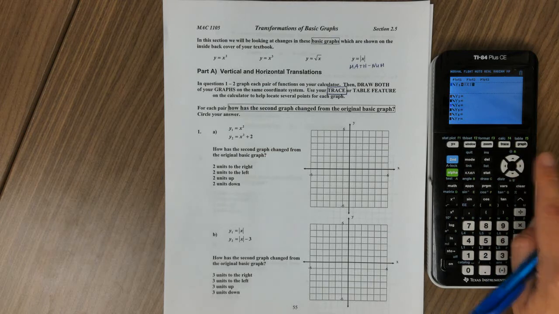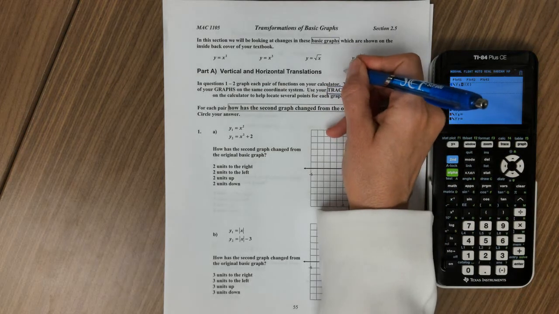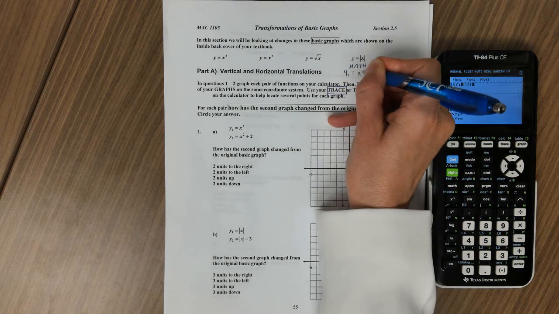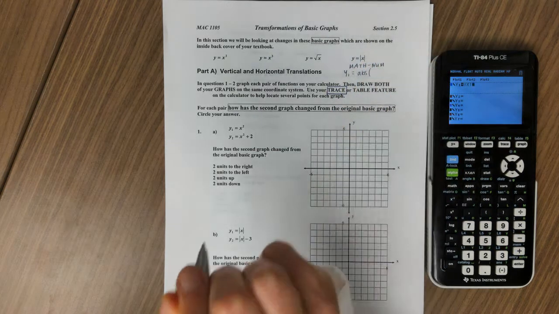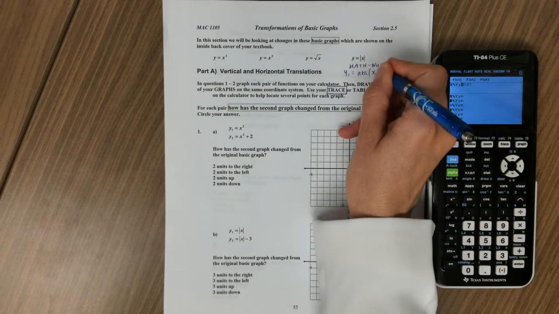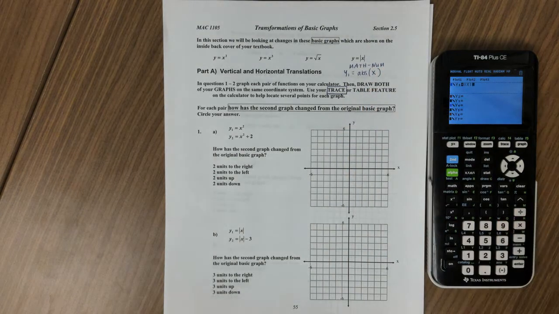so I just put the x in there. If you have an older calculator, on your screen it'll say y sub 1 equals, and then it'll literally say ABS, and you'll see parentheses, and you just type your x in and close your parentheses over here.